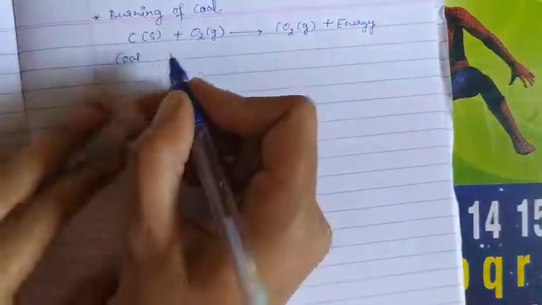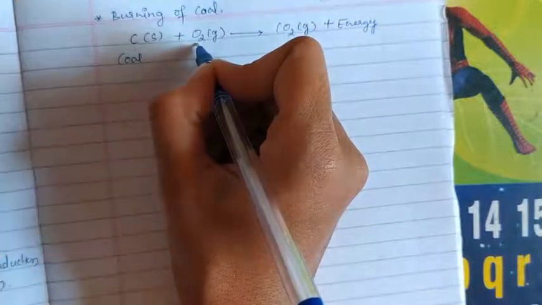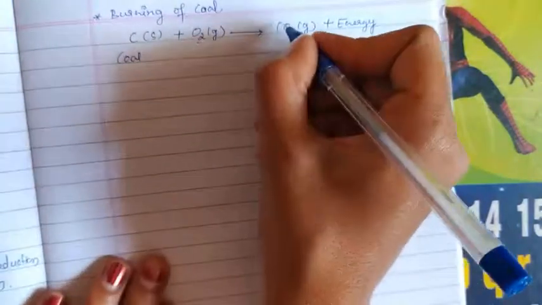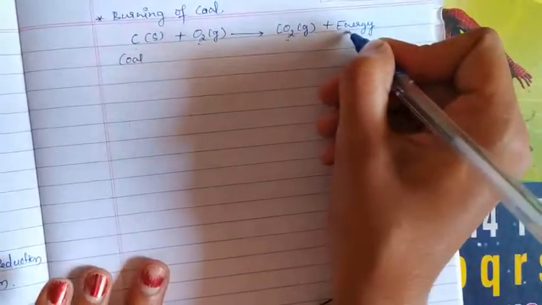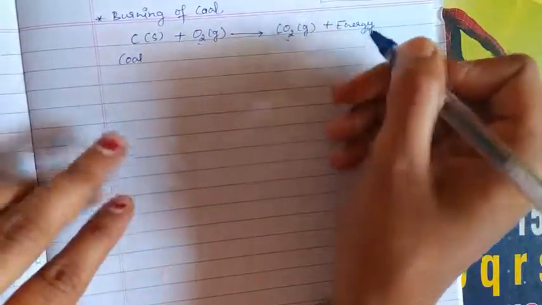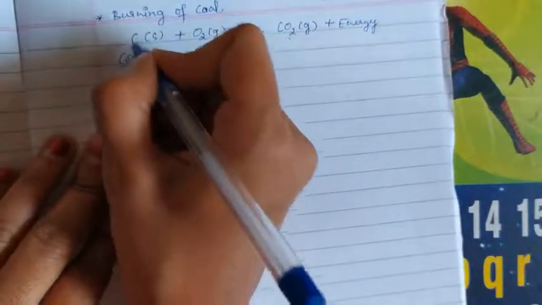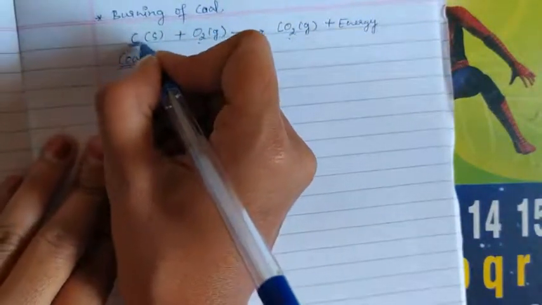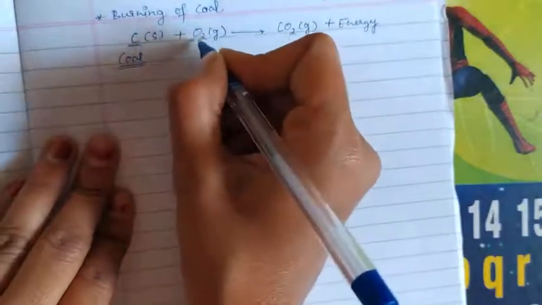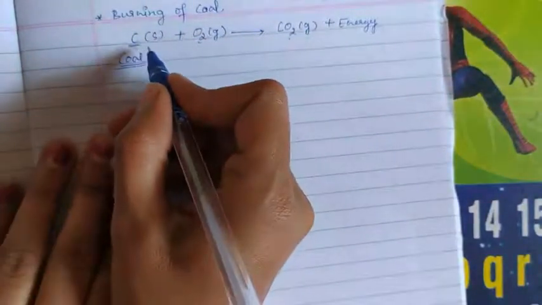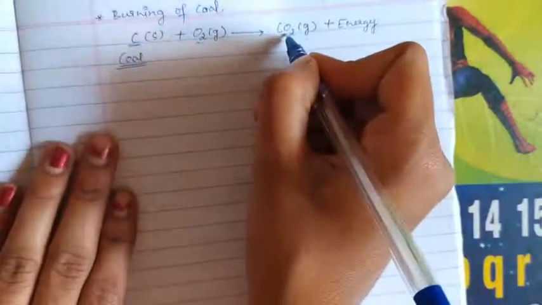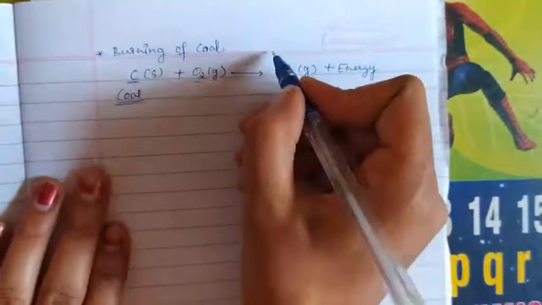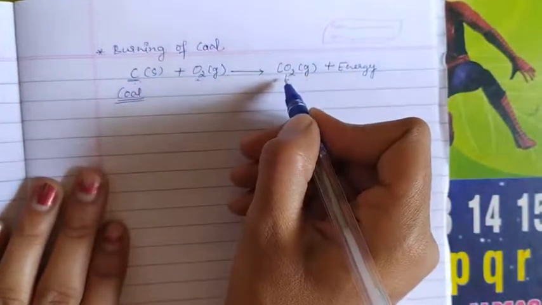Usually coal contains carbon, therefore I have written here C. It is solid. This oxygen is a gas. See here also, two reactants on reacting give a single product. Therefore it is an example for combination reaction.